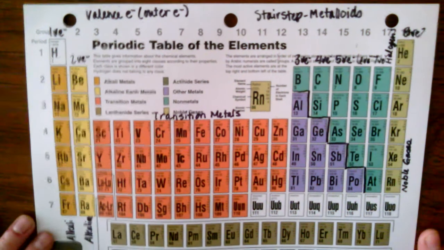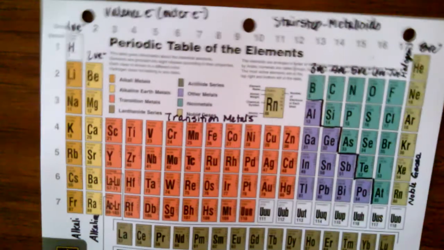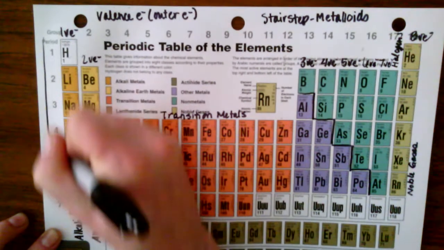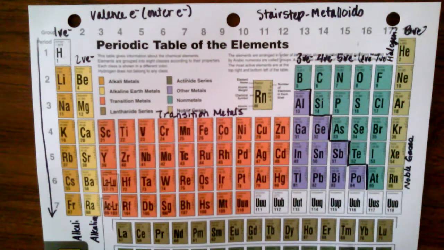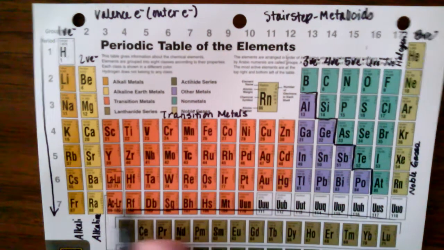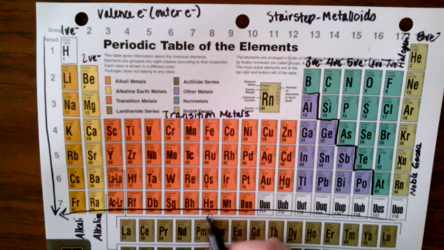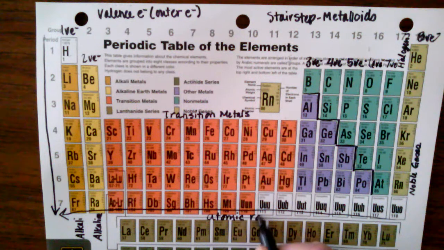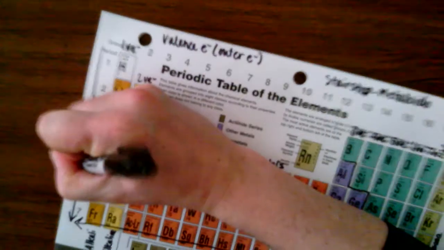Next we have a couple of trends that I'm just going to draw arrows to show how it increases. First is atomic radius. If you go down the periodic table, top to bottom, and right to left, your atomic radius is going to increase. And right here too.